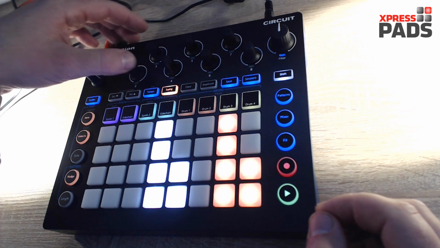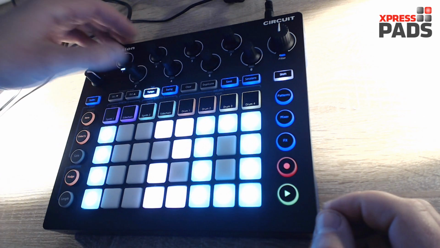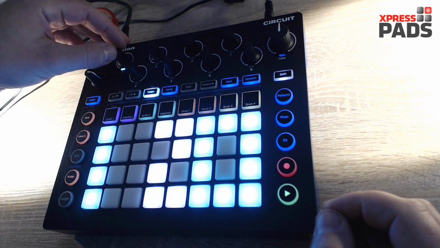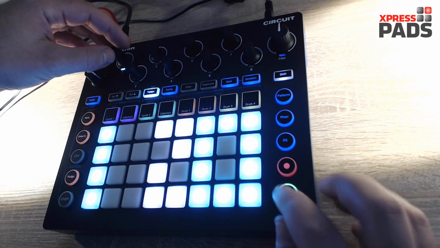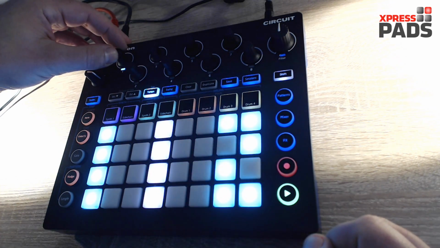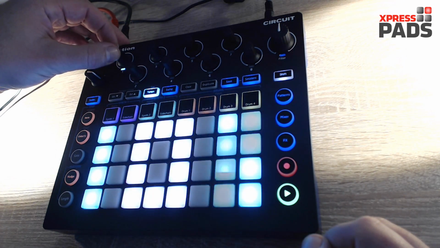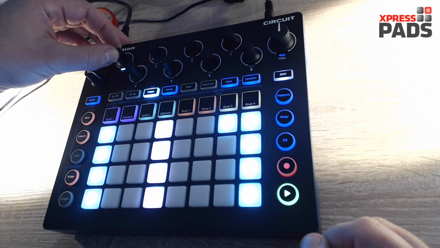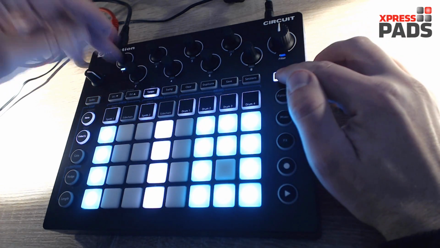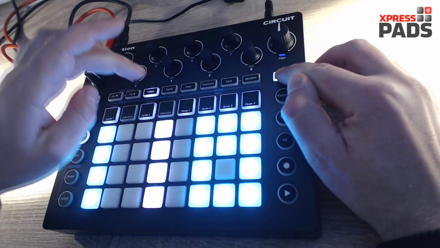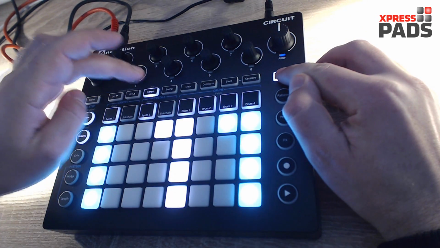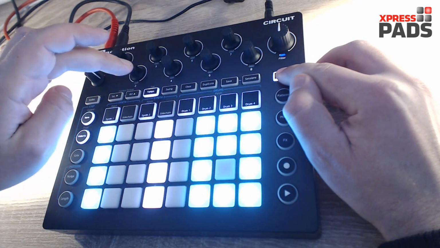Also, if you want to change the tempo of that groove, you can do so by pressing the tempo button, and while you're in play mode you can reduce tempo in real time or turn it up, or you can press Shift and tap on the tempo button to increase tempo or lower tempo.